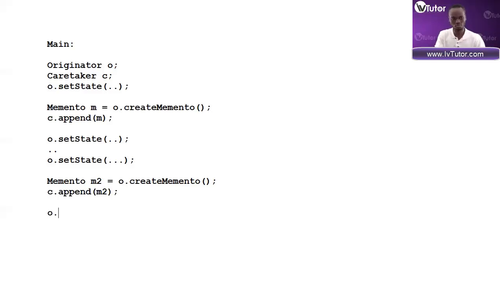Something goes wrong here. All dot delete all, and then everything is gone, whatever is happening in this class. And then you are like, oh, let me restore to the original state that I had. In that case, what do you do? You have to go and get your backup. Where do you get it from? You go to your caretaker, which is a list, and you say, please give me back my memento or my backup.